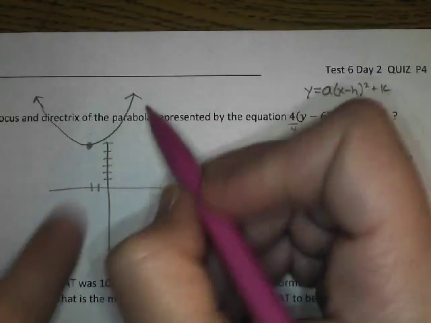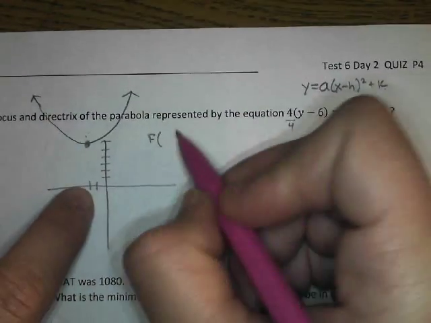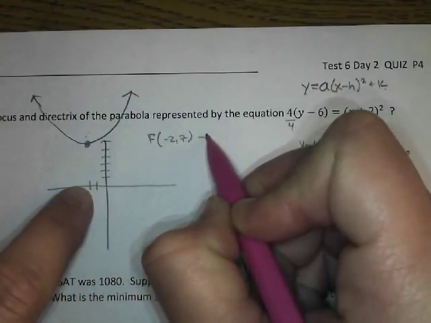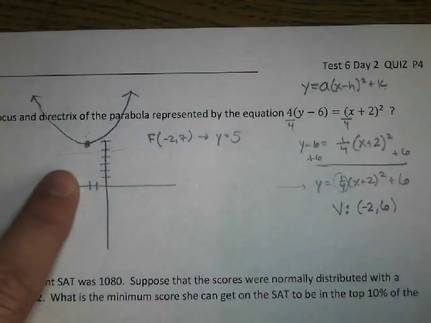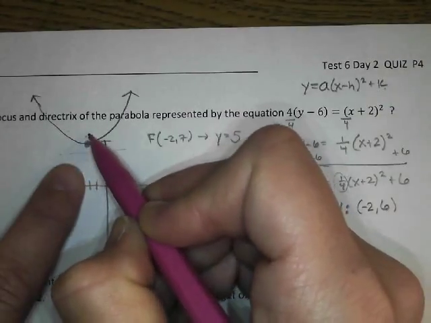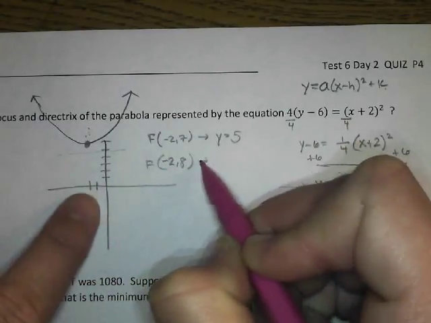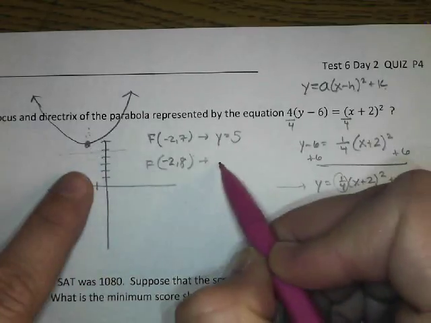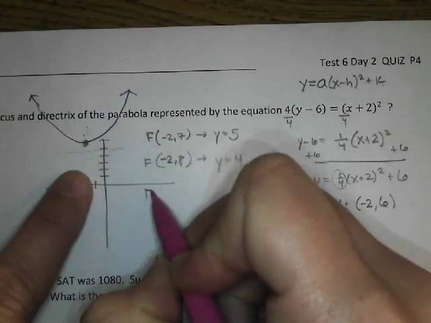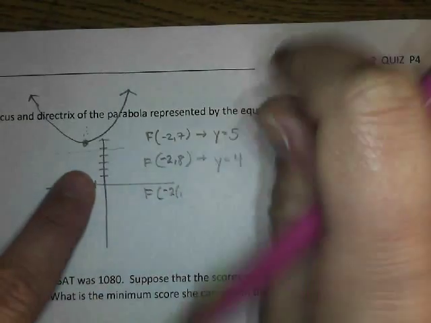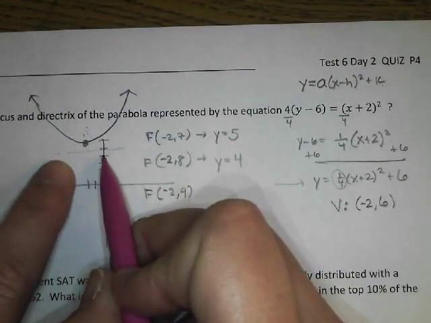So one combination could have been going up 1 point, so that would have been at -2.7, paired with a directrix 1 unit below, at y equals 5. Or you could go 2 units above for the focus, so that would have been -2.8, and then your directrix would have had to be 2 units below, at y equals 4. You could have gone 3 units above for the focus, so -2.9, and 3 units below for the directrix, 1, 2, 3, would have been at y equals 3.